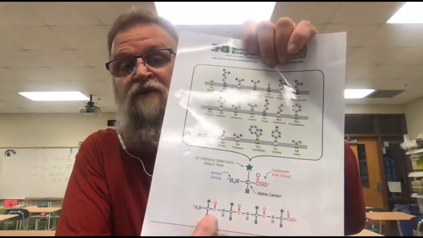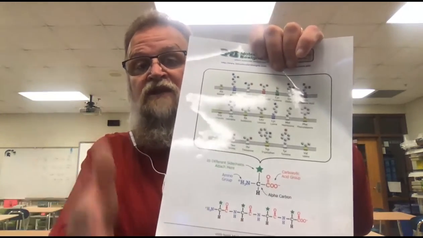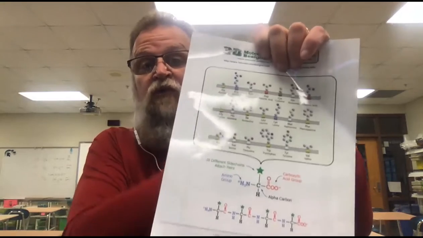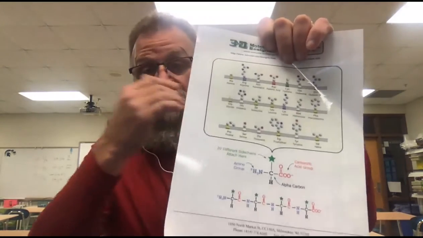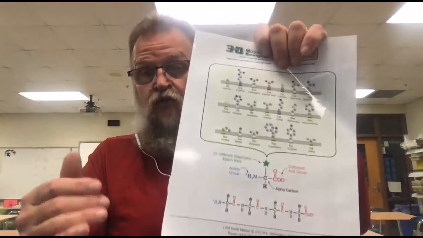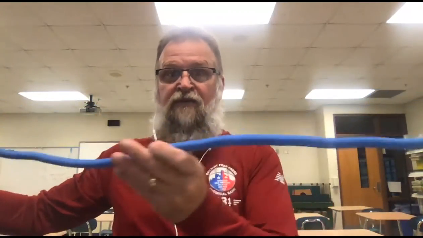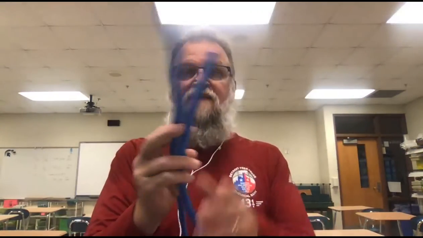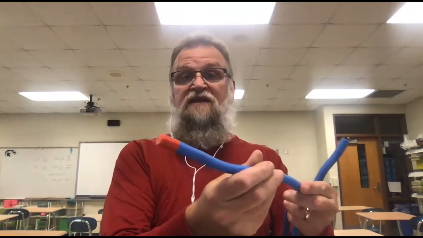Sorry, I'm trying to do this backwards. It is this repeating chain, if you look at it: amino group, central carbon, carboxyl group, amino group, central carbon, carboxyl group, and so on. That's what this is representing, that primary structure. And we have the blue end represents the amine group, and the red end represents the carboxyl group.